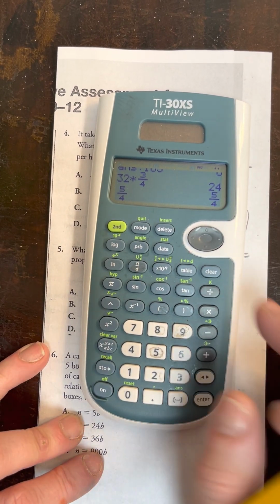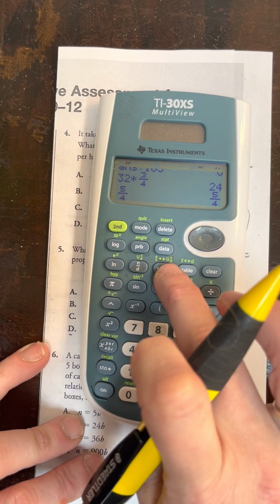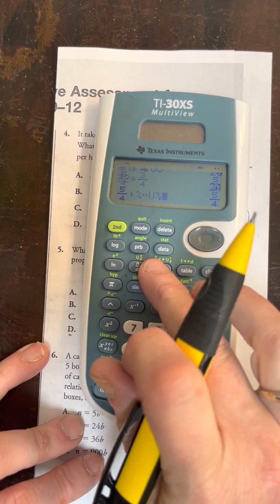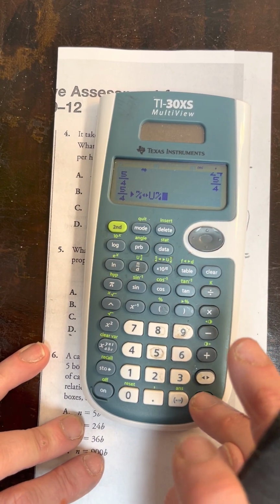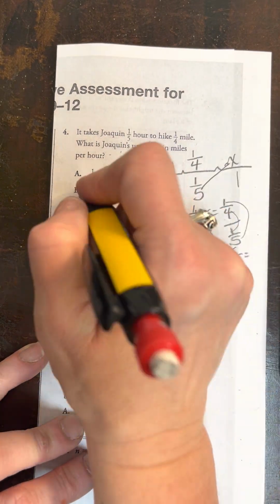I'm going to hit enter. Second, this X10N key right here. Enter. And it's 1 1/4.